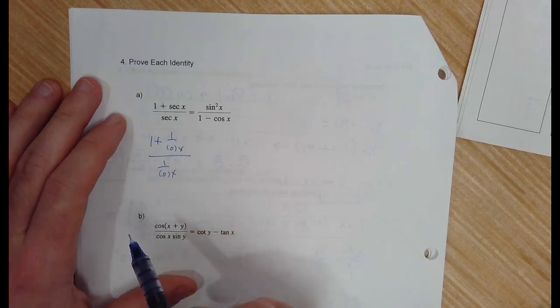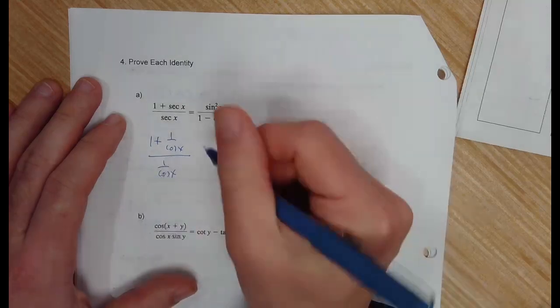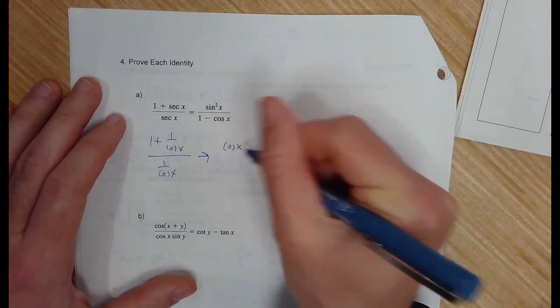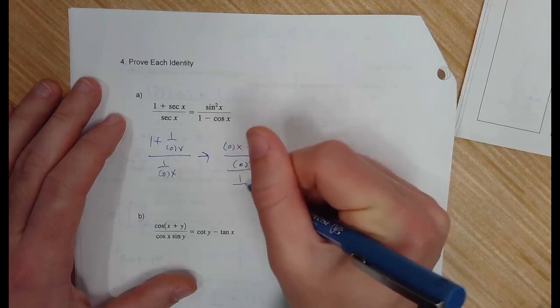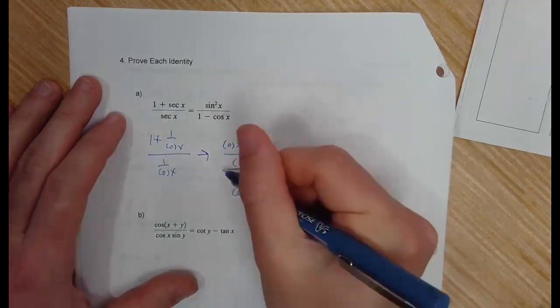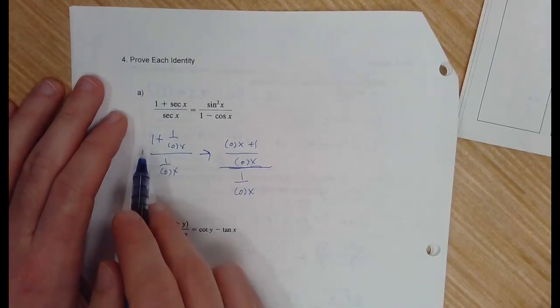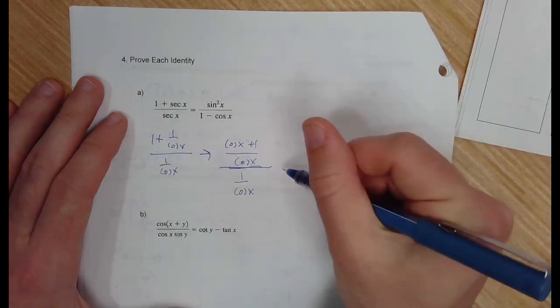So I am going to combine the numerator here. When I combine the numerator, I'll get cosine x plus 1 over cosine x, all over 1 over cosine x. Okay, how did I do that? I multiplied the 1 by cosine x over cosine x so that I combined it to be one fraction. Now I can keep, change, flip.